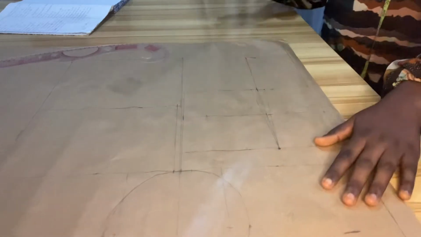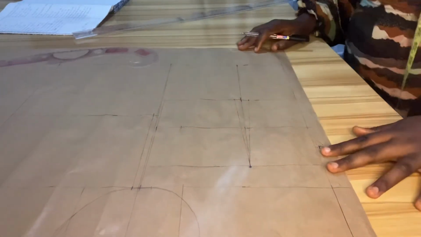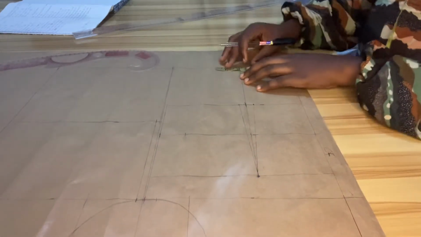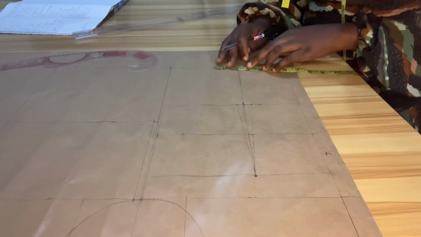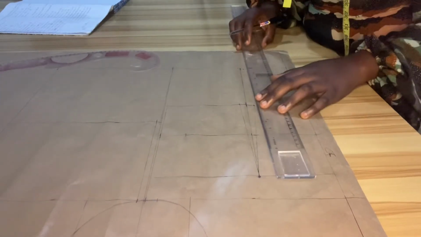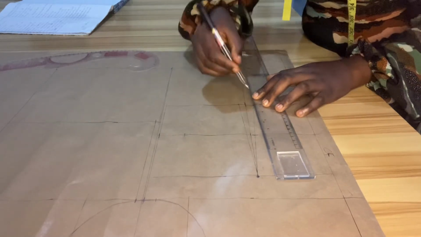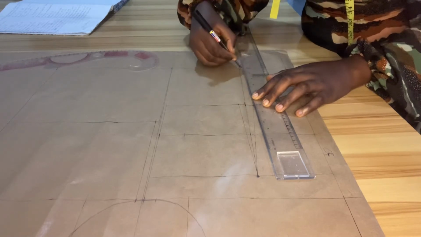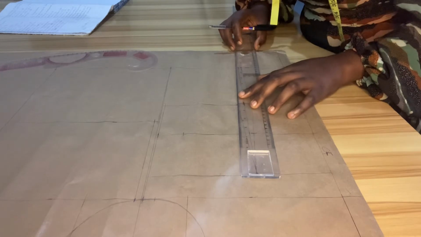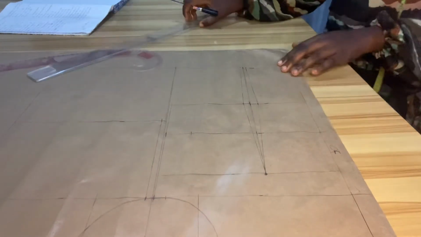So this is it. As you can see, I hope you guys are seeing the dart. So for this down part, from the hip part, you close it by 0.2. Once it's like this, you close it and meet this dart you did. I hope you guys are getting me. And do the same thing to the side.